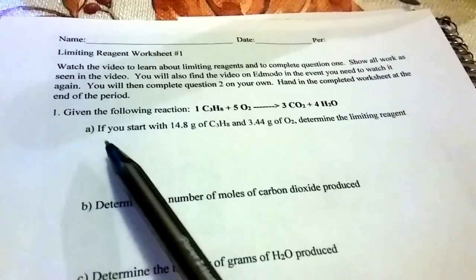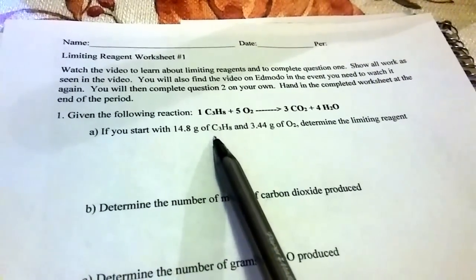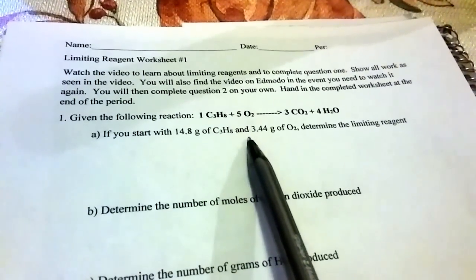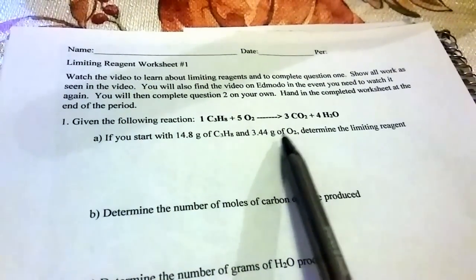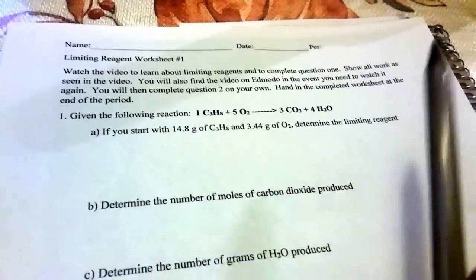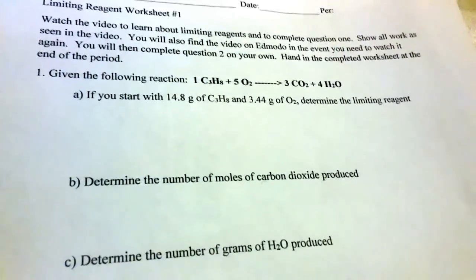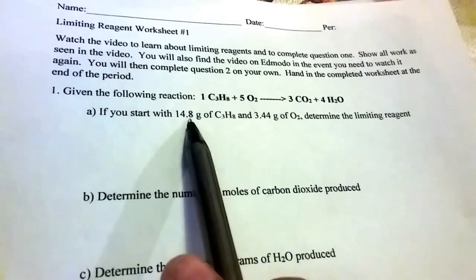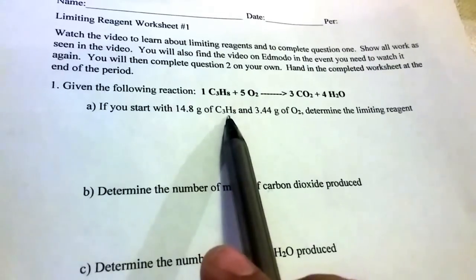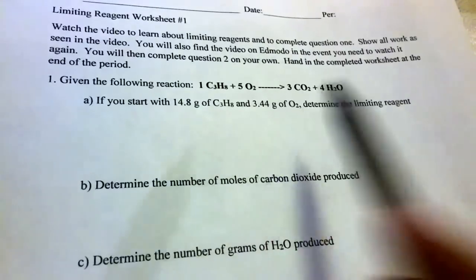Okay, so you're going to look at the first question. It says, so let's say that you start with 14.8 grams of propane, which is right here. And you also have 3.44 grams of oxygen. Determine the limiting reagent. Okay, when you're doing problems like this, what you want to do is pretty much 2 mass to mass problems. One for the 14.8 grams of propane that are given to you, and the other one for the 3.44 grams of oxygen.